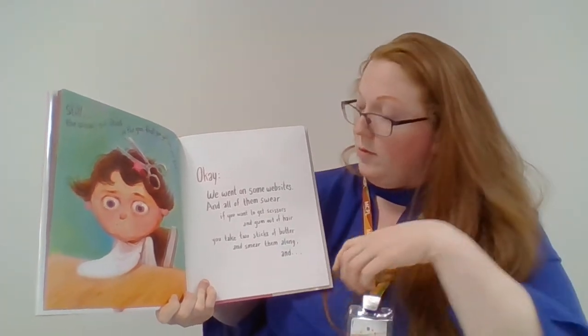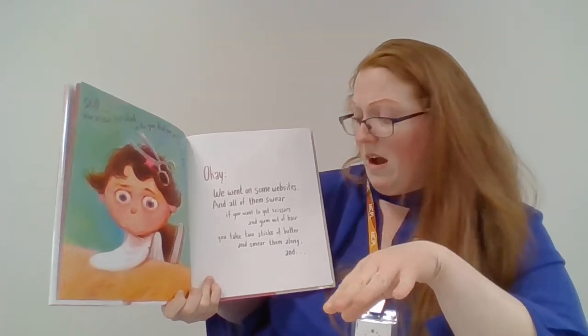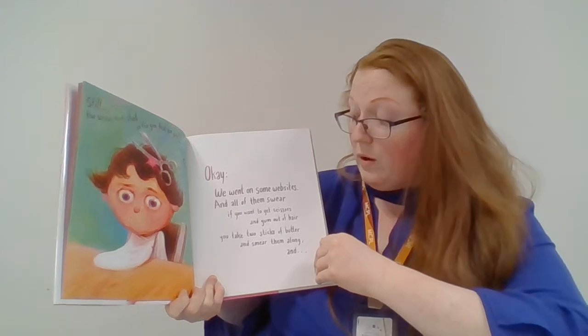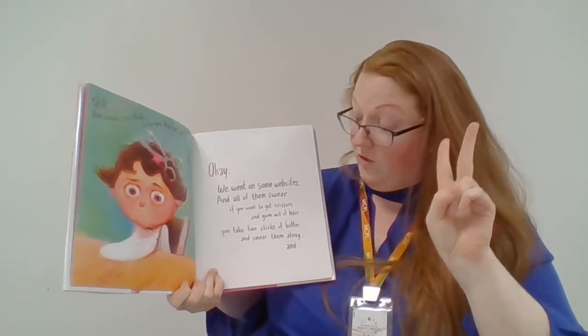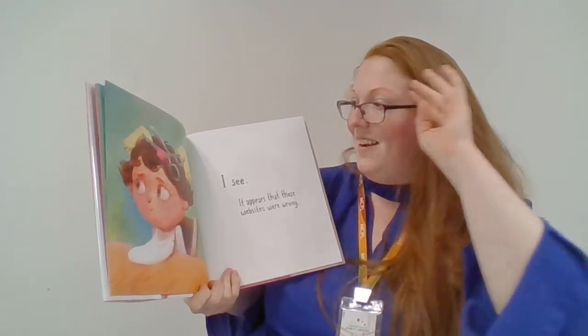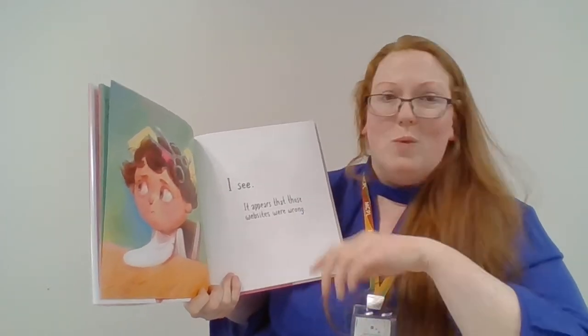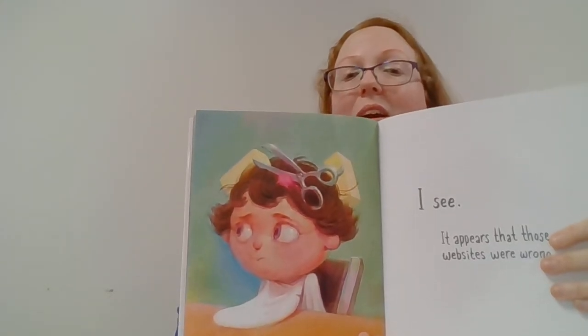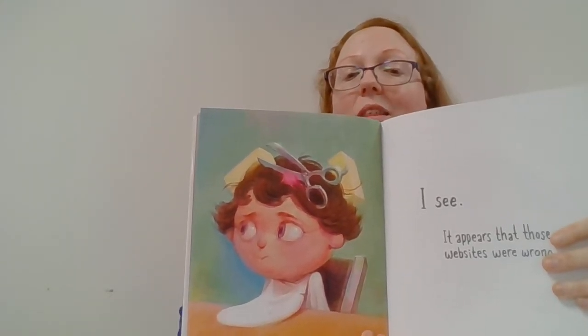Okay, we went on some websites and all of them swear if you want to get scissors and gum out of here, you take 2 sticks of butter and smear them along. And, oh, I see, it appears those websites were wrong. Look at those 2 sticks of butter and the scissors and the gum.